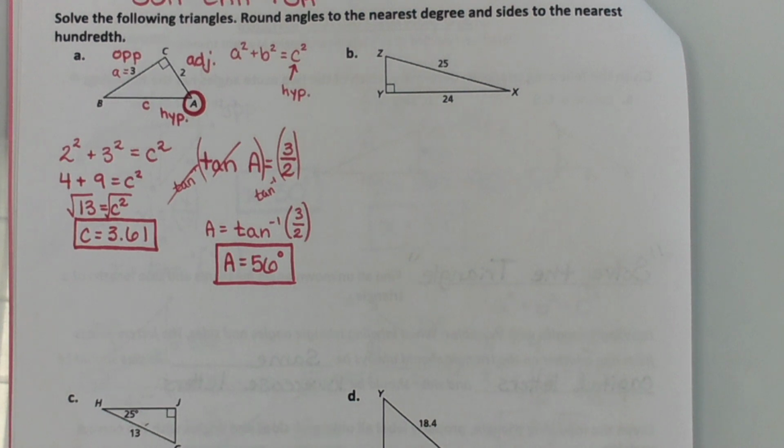Okay. Am I done? No, I'm still missing an angle. Angle B. Missing angle B. Now, do I want to do trig again? No. Because I know two angles.